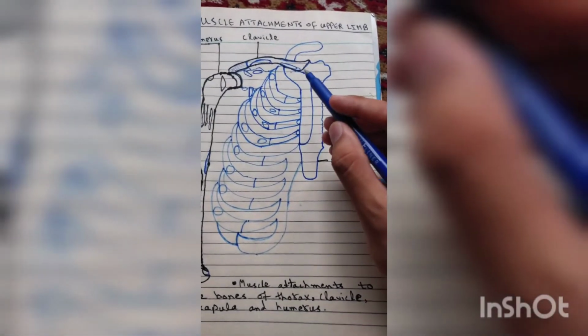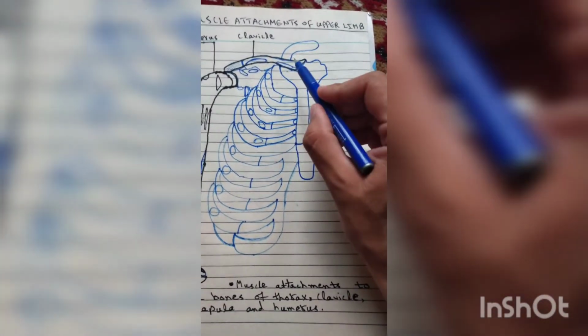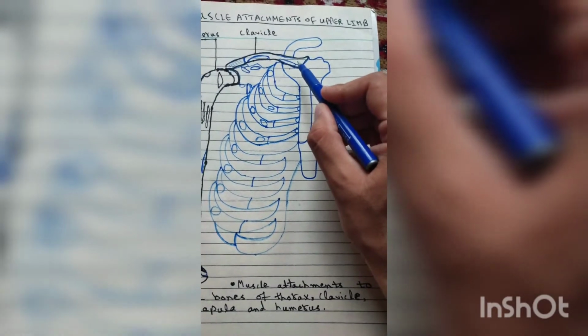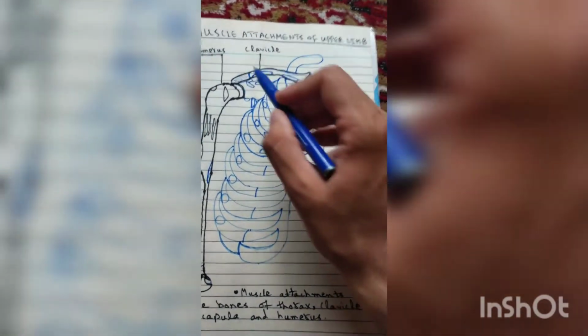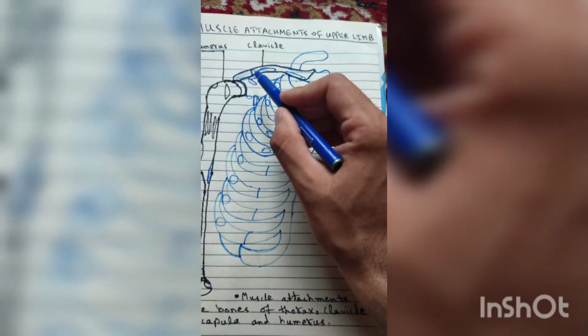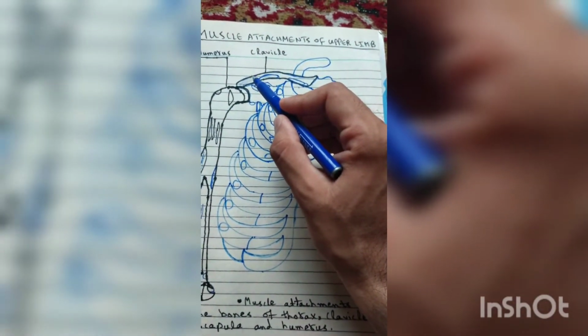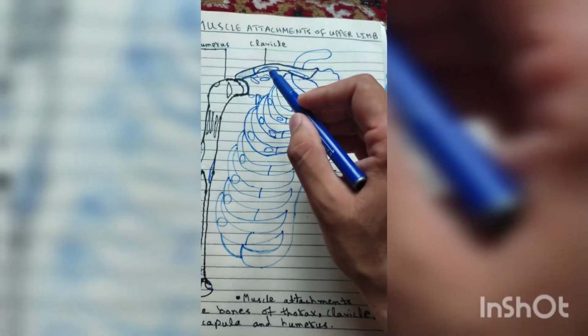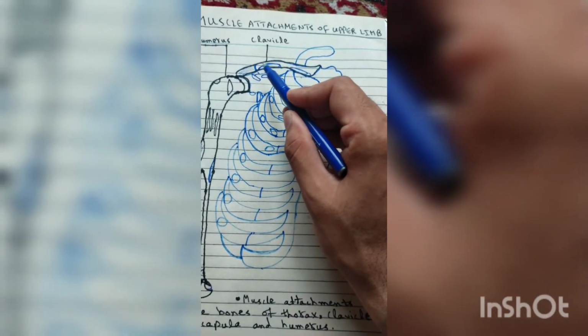So guys, we have already done the discussion on the sternal end of the clavicle, which is the medial end which articulates with the sternum, and we have concluded our discussion on the lateral end of the clavicle, which articulates with the acromion process of the scapula at the lateral end and all its anatomical features. We have also discussed the muscle attachments of the clavicle.